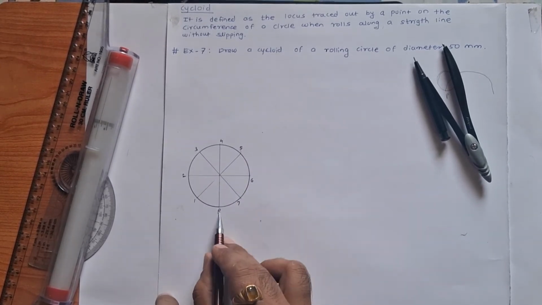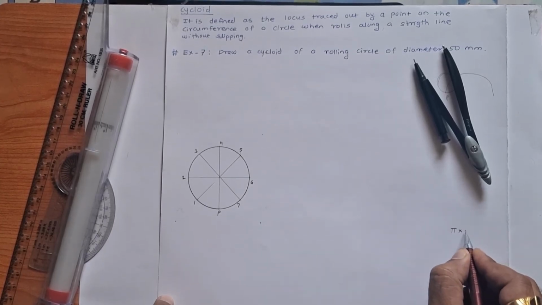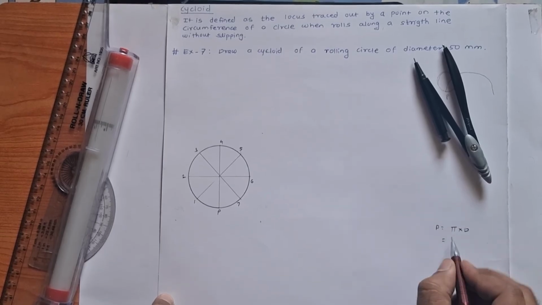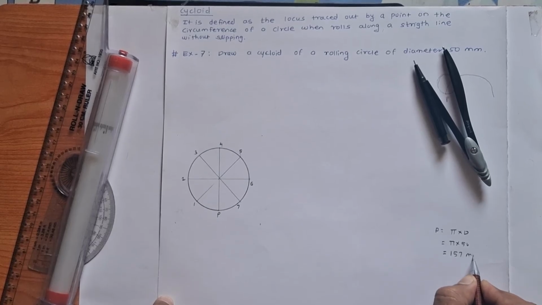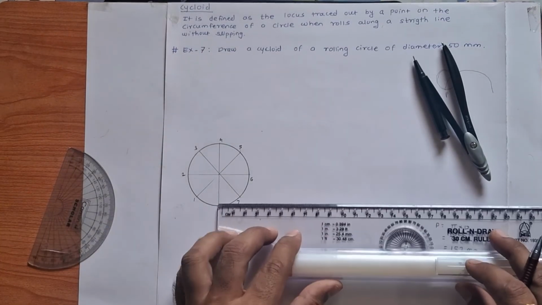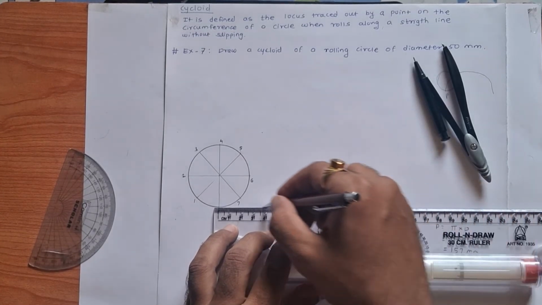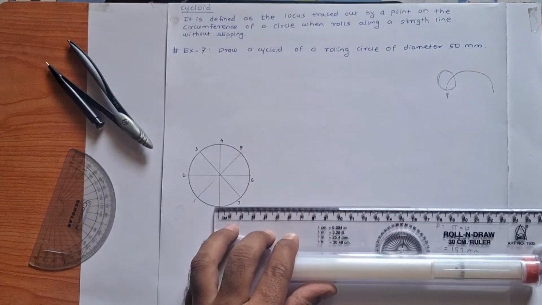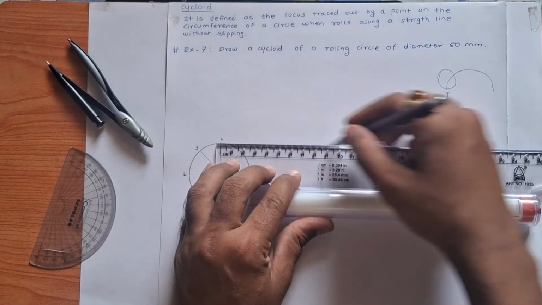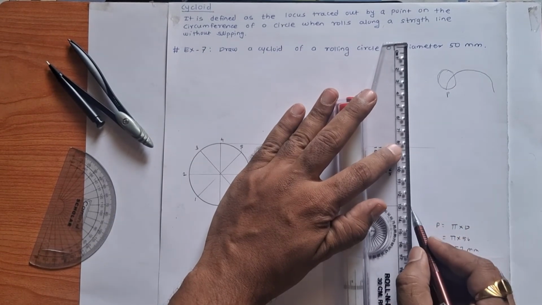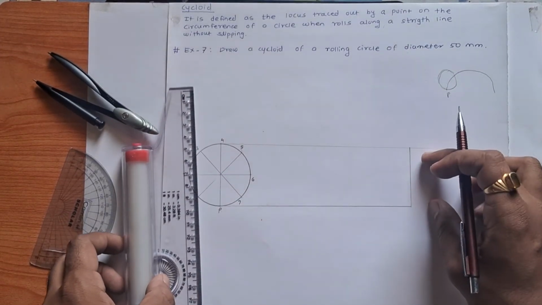Now from point P, draw the perimeter distance. Here the diameter is 50 mm, so the perimeter is equal to pi into 50. So here I will get a 157 mm perimeter distance. From P, mark this 157 mm distance, since this circular plate rotates through 360 degrees. Complete a rectangle whose base is 157 and whose height is the diameter given here.